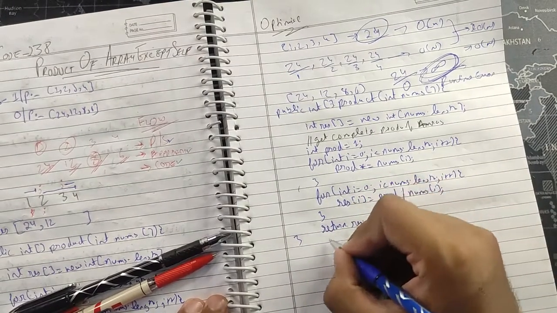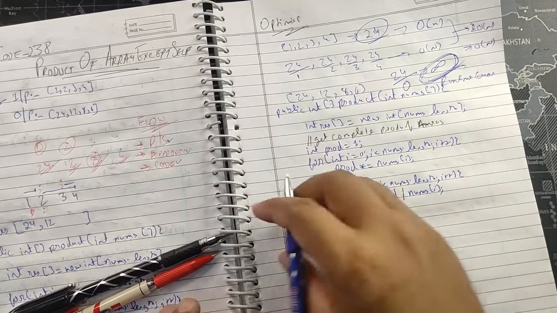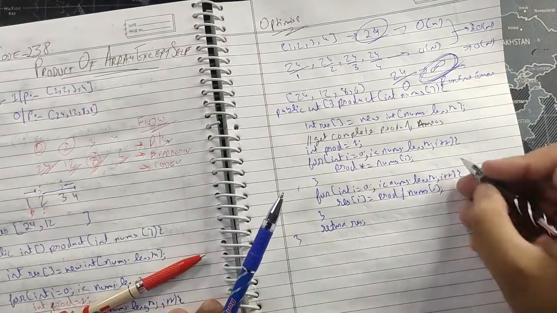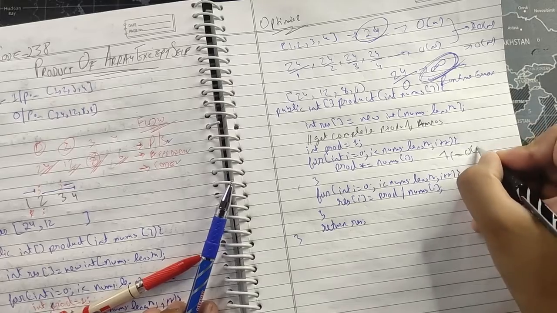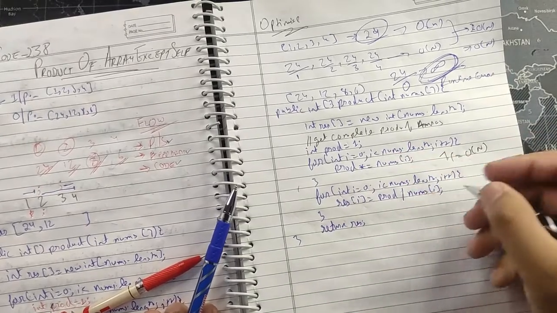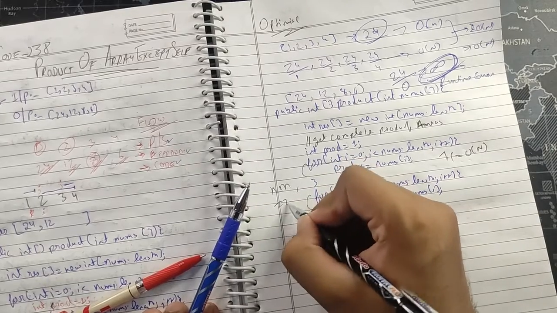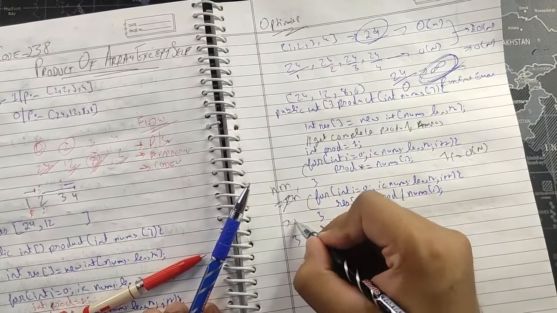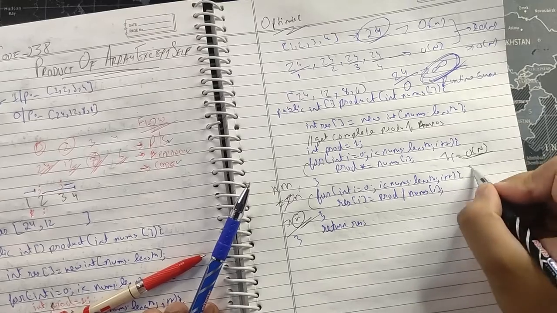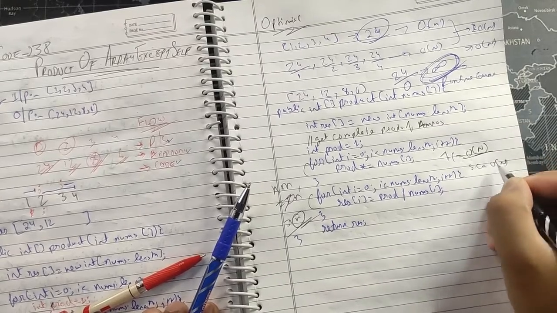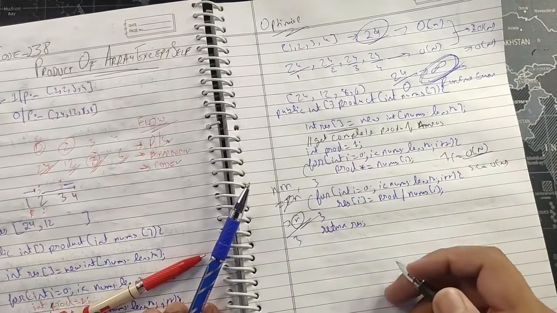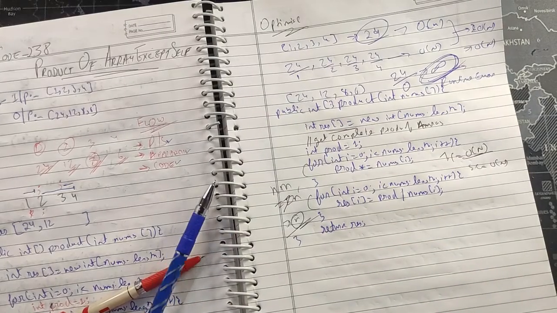So by that we are finally returning our result, and the time complexity we are dealing with is big O of n, as we are only iterating n times over here, n plus n, which is 2n, and 2 is a constant, so ignore it, which will give us n. And the space complexity is big O of n as well, as we are storing our answer in our result array.